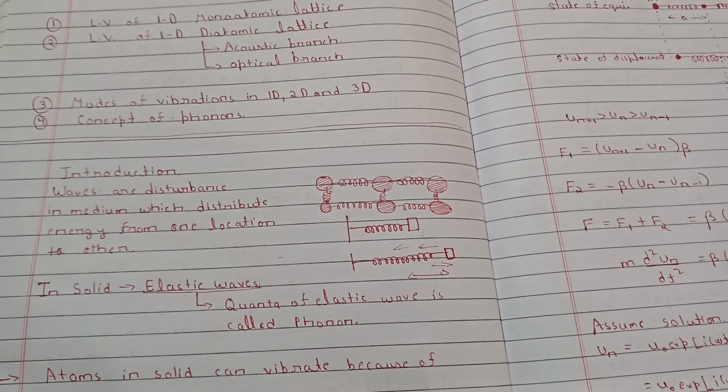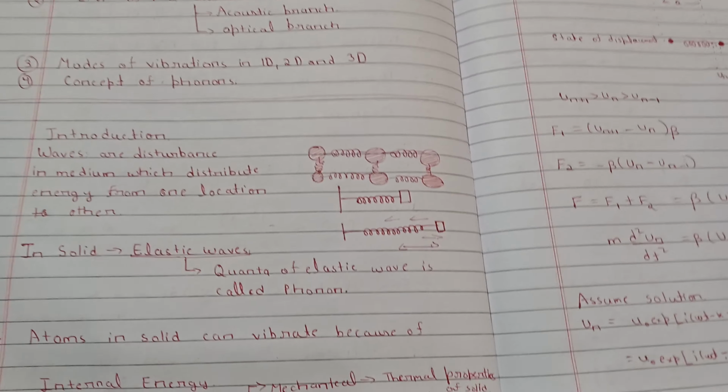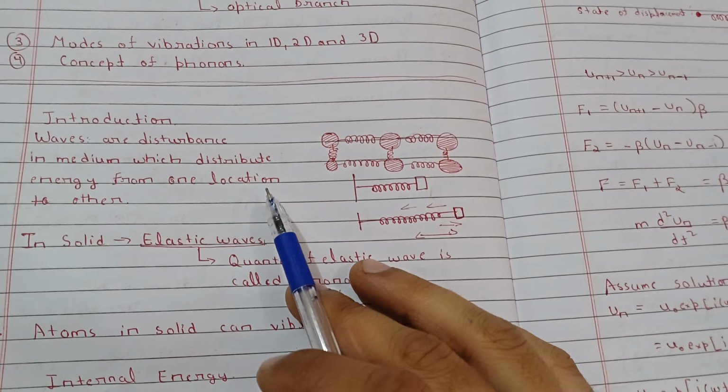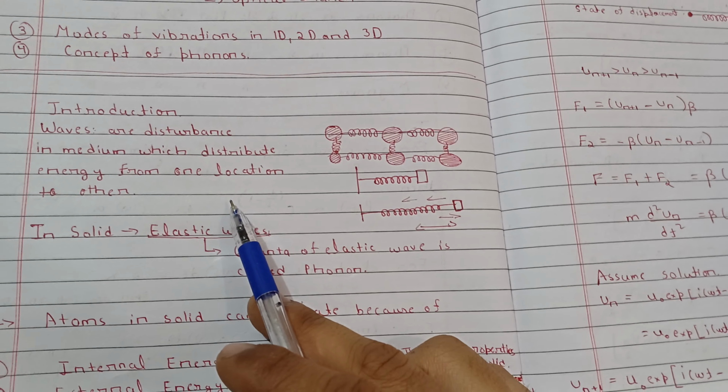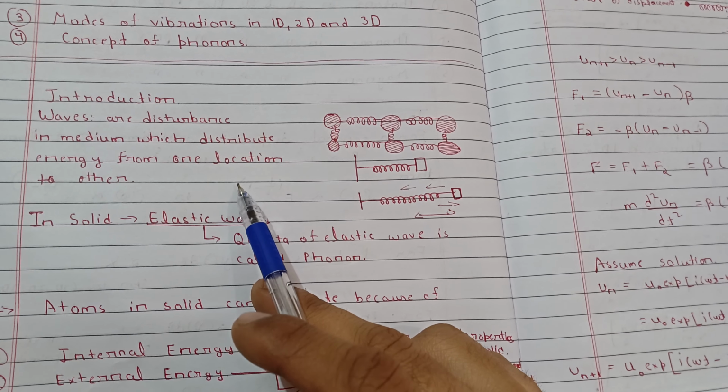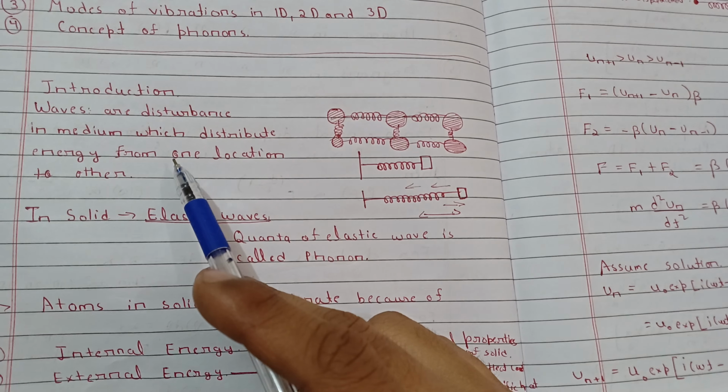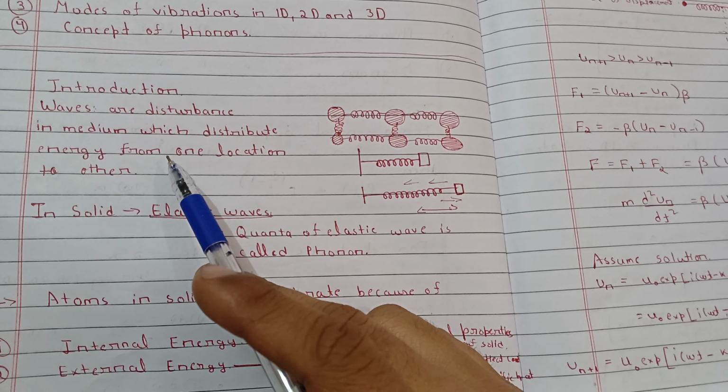So you will understand this in the coming lectures. Just don't get stressed. It's easy. We will start from very basic. So we are studying here solid state physics, so it's all about solids. So in the introduction, let's say, what are waves?